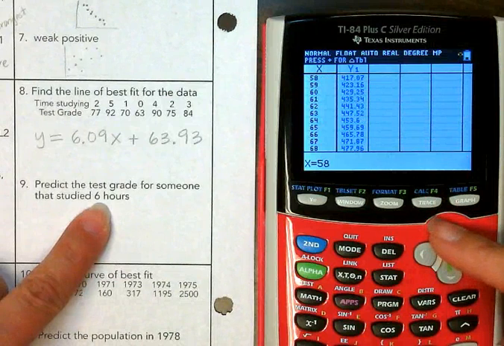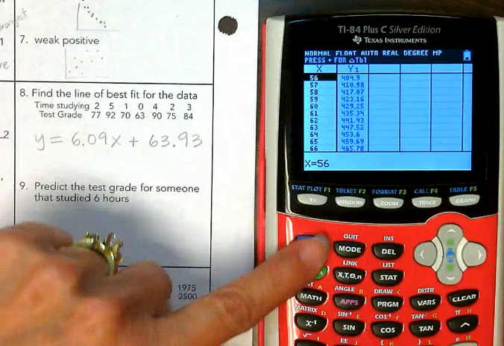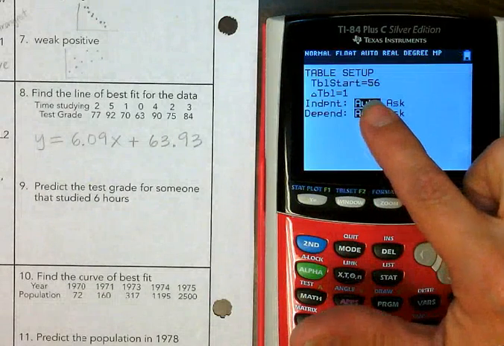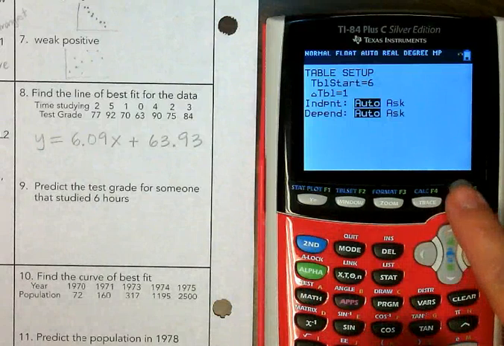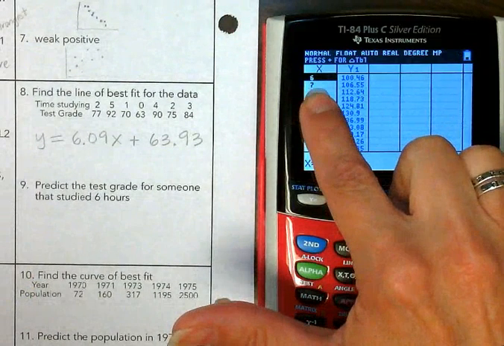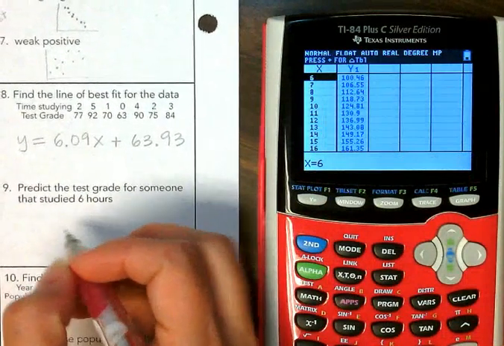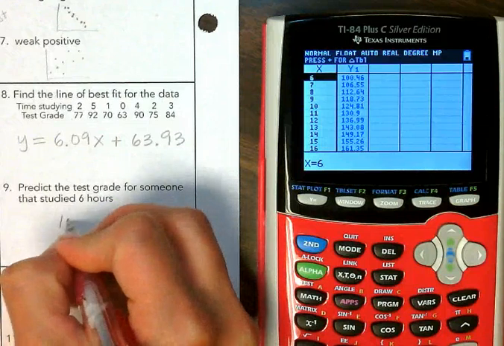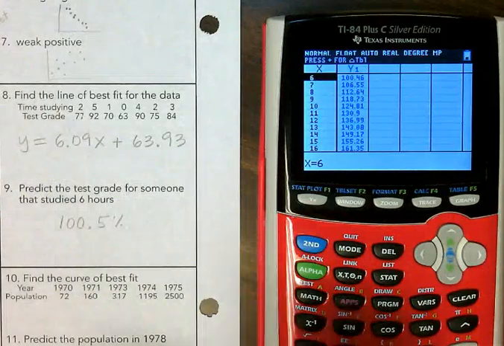So you can either scroll, or if you remember, we can change our table. So if we go to table set, so press second window, I can say that I want my chart to start with even 1, or if you want to go directly, then you press 6. Then when we go back to the table, so second graph will bring us back to the table, now we can see that someone who studied 6 hours should make a 100.5. So predict the test grade for someone that studied 6 hours. The prediction would be 100.5% for their test score.